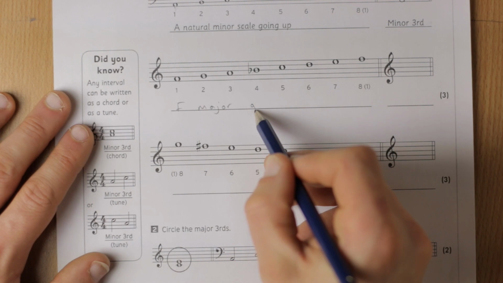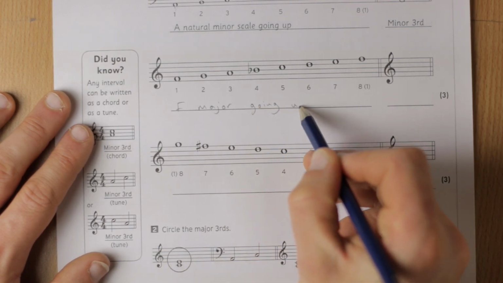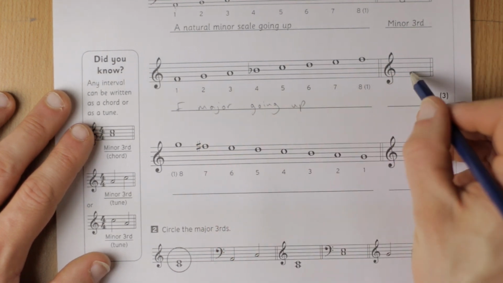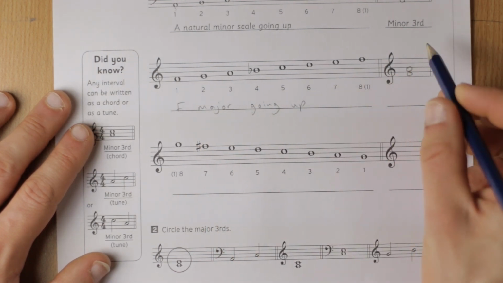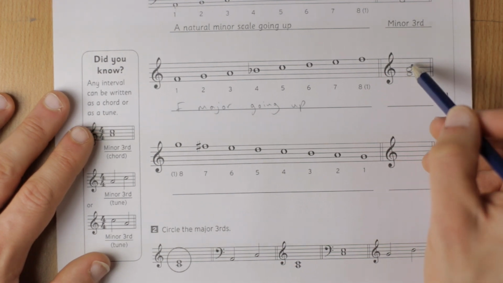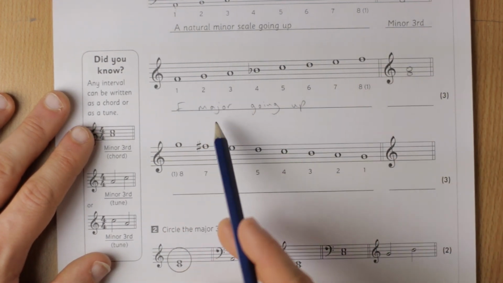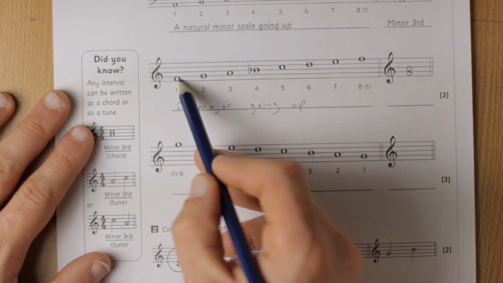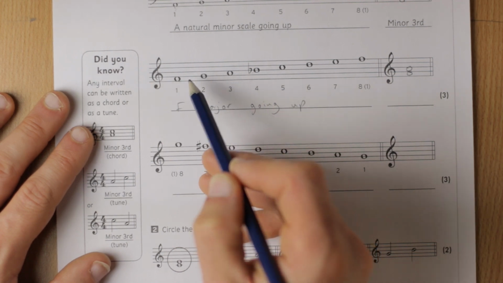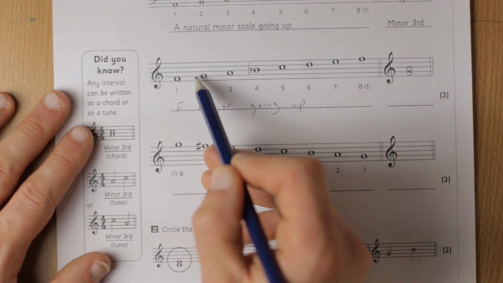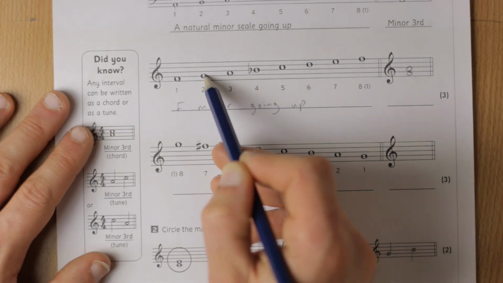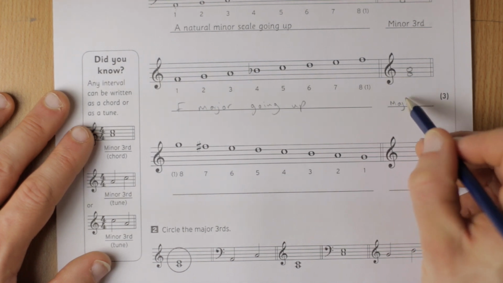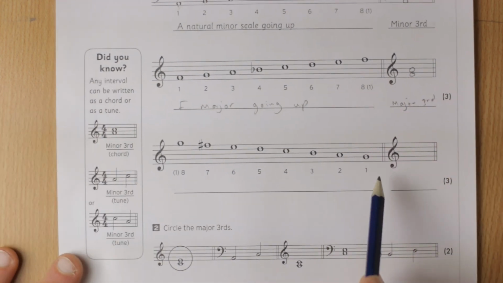And it's going up. Then you want to write the first and the third as an interval here, a chord here. Is this a major third or a minor third? Well, the clue really is in the title of the scale. It's going to be a major third, isn't it? But we can just check. F to A, how many semitones is that? F to G is a tone, and G to A is a tone. So that's 2 tones, that's 4 semitones, so that's a major third.